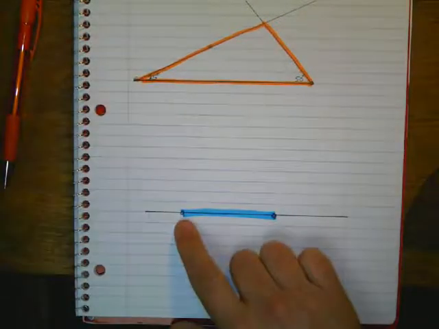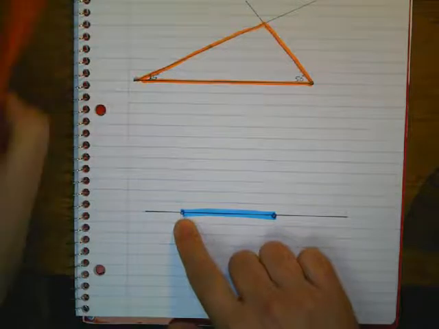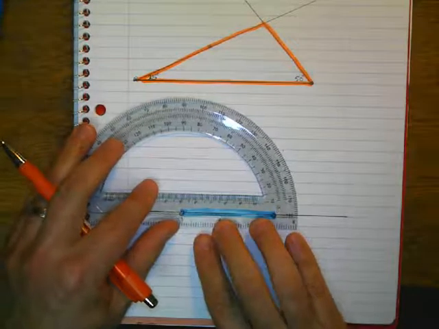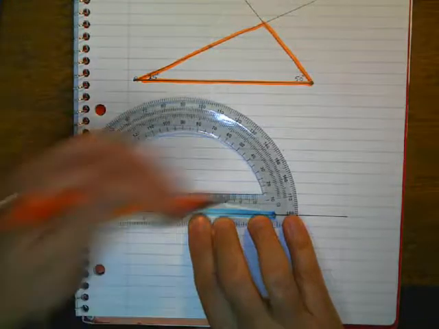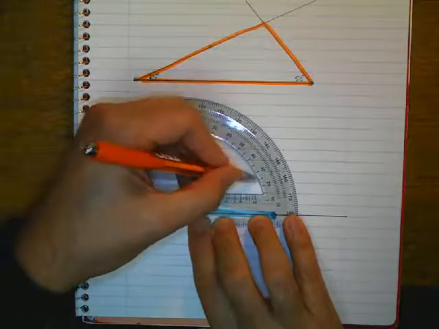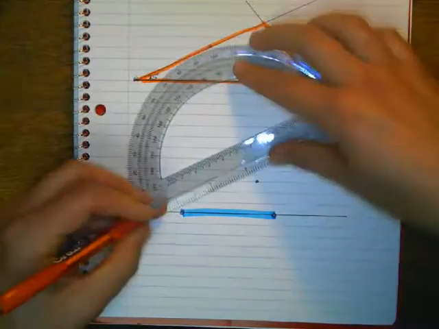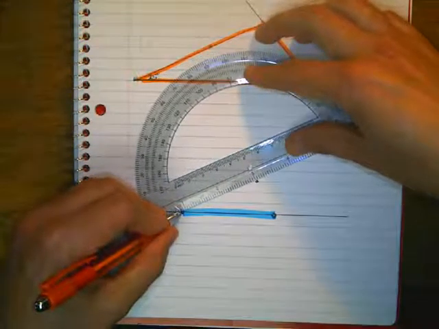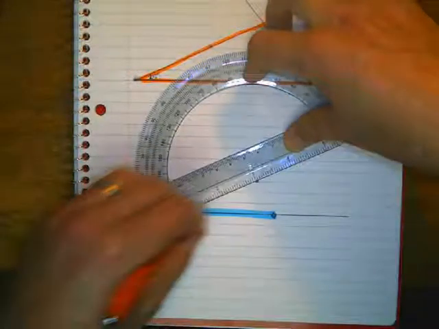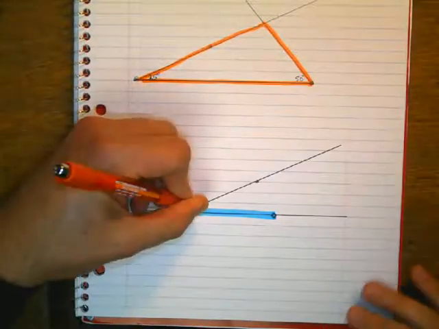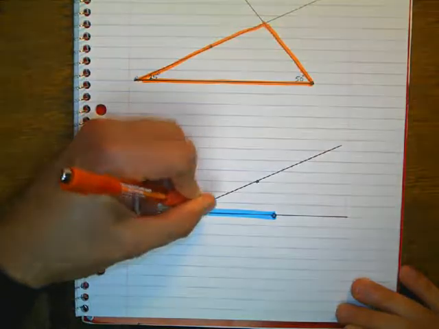So from this here, I'm going to measure a 25-degree angle just like I did here. So if I go here and line that up and do 25, here's 20, here's 30, so here's 25. Okay, and I'm going to draw a line from this dot here to there. So I just made a 25-degree angle.